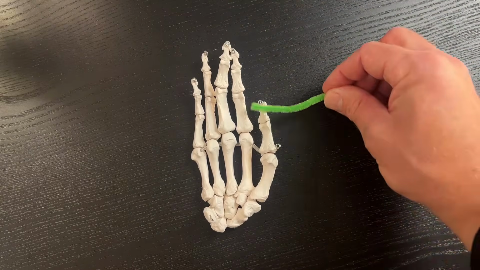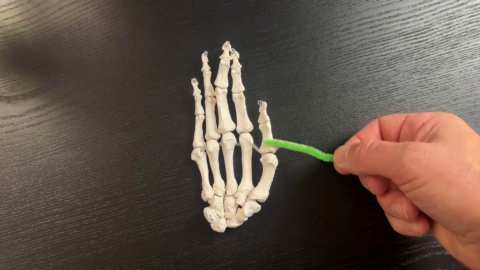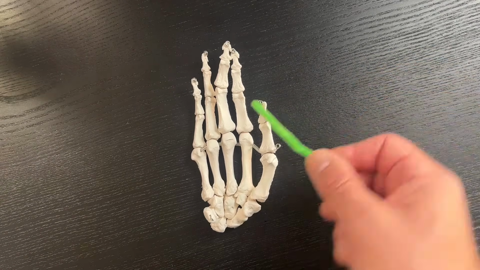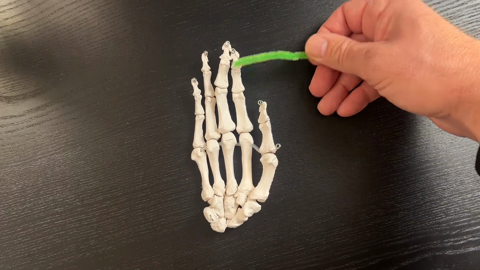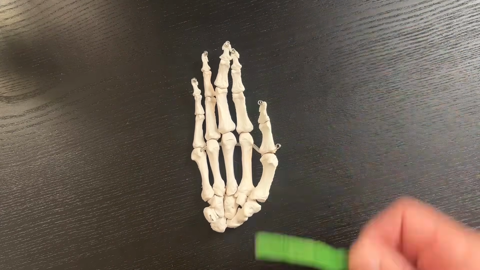For the thumb, we call it the pollex. It's got 2 bones to it. It's got a proximal phalange and a distal phalange. So 2 bones. The rest of my phalanges have a proximal, middle, distal.